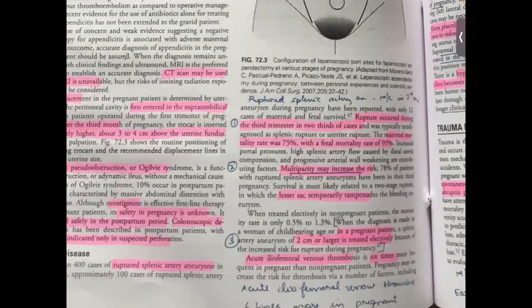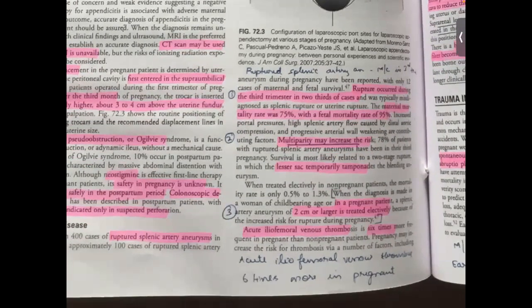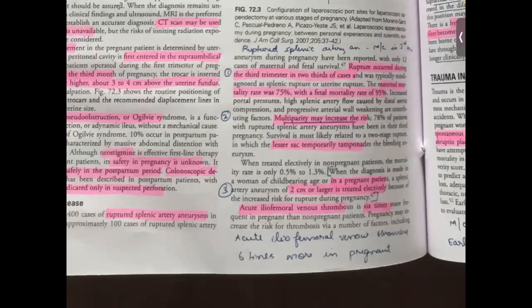Maternal mortality is very high, 75%. Fetal mortality is almost 100%. Multiparity increases the risk, because the strength of the artery may get reduced. Rupture is a 2-stage process. First stage, blood accumulates in the lesser sac, and the lesser sac provides temporary tamponade. Second stage, it goes out of the lesser sac and causes hemodynamic instability. So for 2 centimeters or larger, we should embolize the aneurysm.